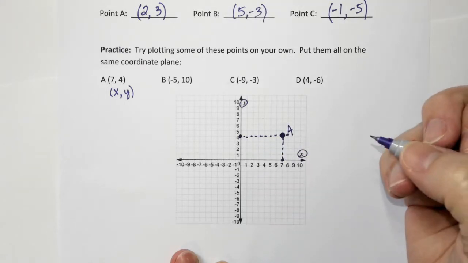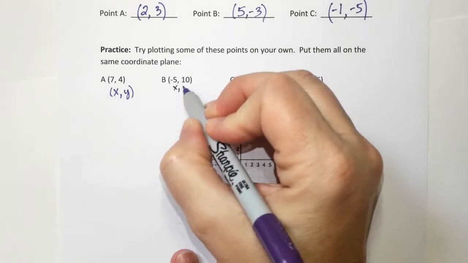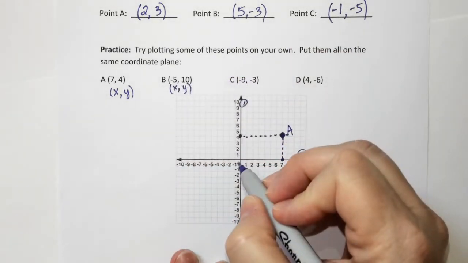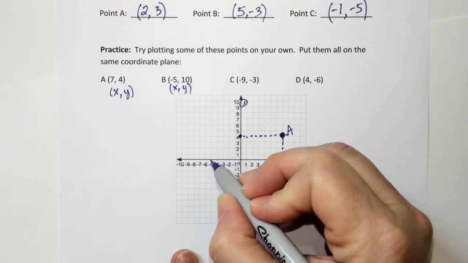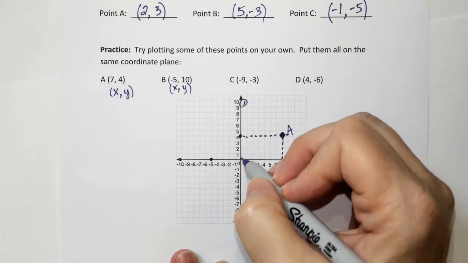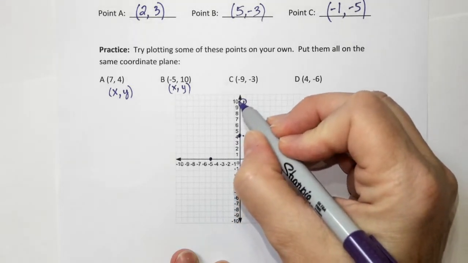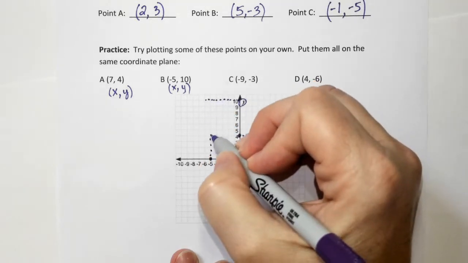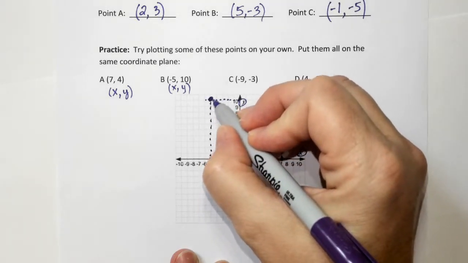All right, let's do point B. Again, it's x comma y. X will be -5. 1, 2, 3, 4, 5, right there, at the same time that y is 10, way up here, 10. So figure out where these lines connect. There it is there.